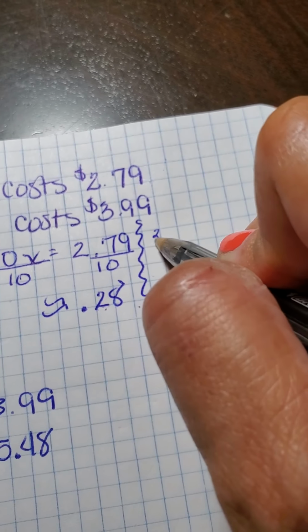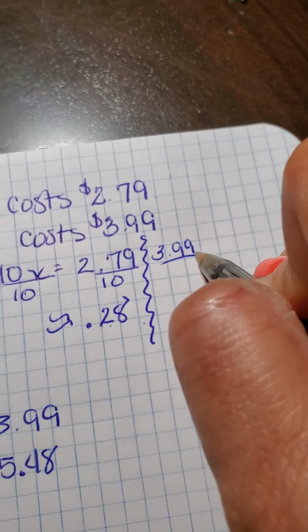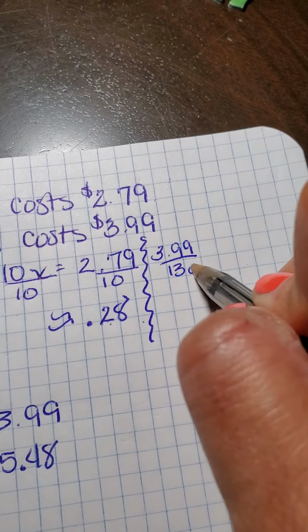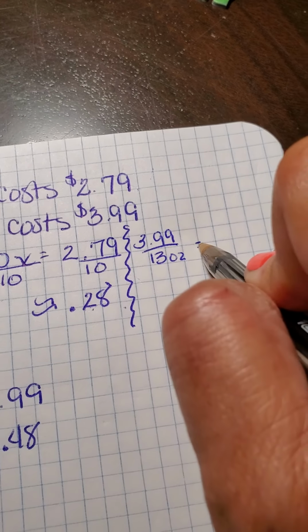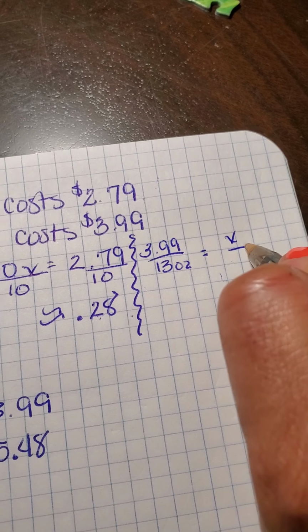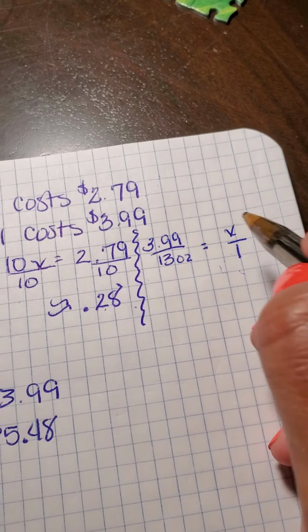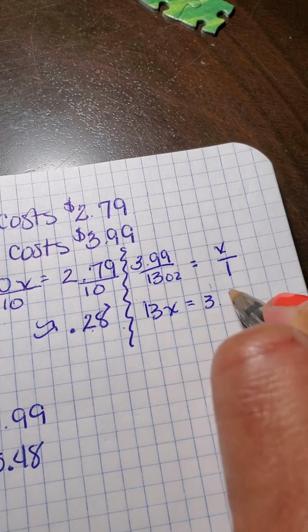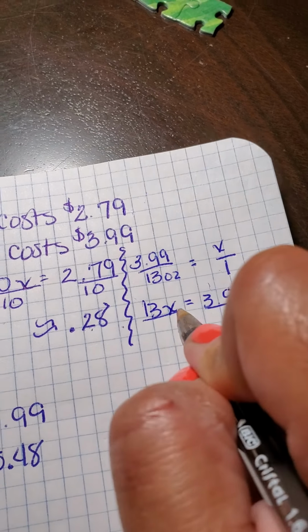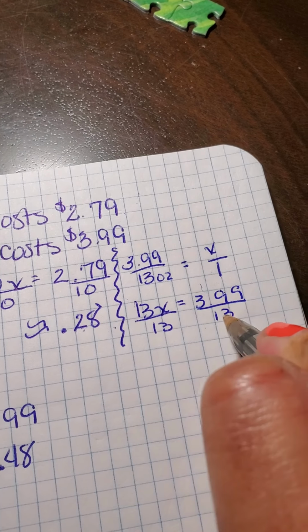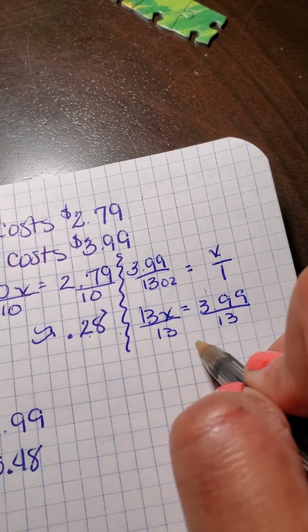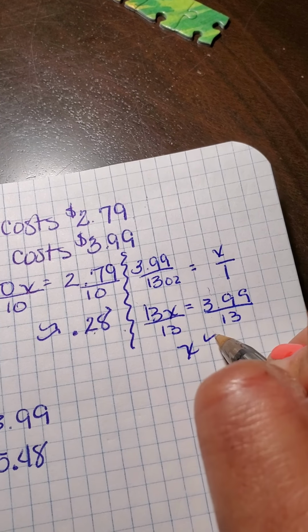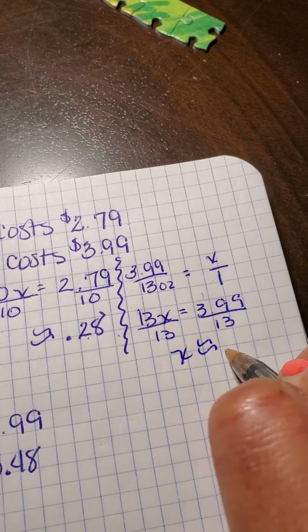So $3.99 to 13 ounces, and how much money for 1 ounce? 13x equals $3.99. Divide both sides by 13, and you end up with x approximately 31 cents.